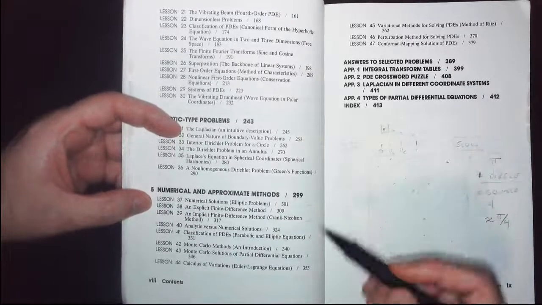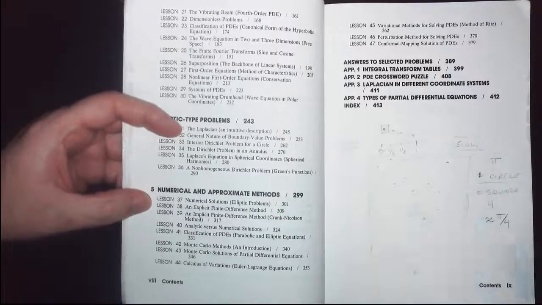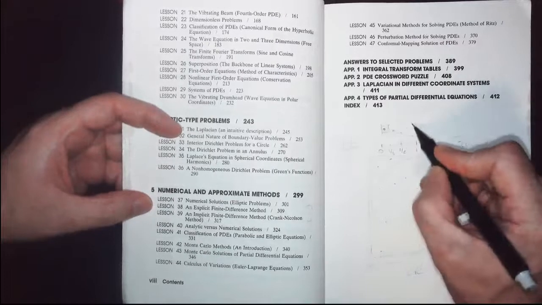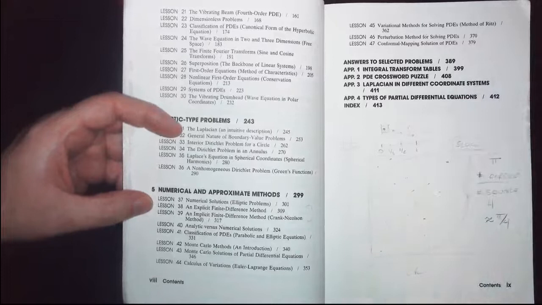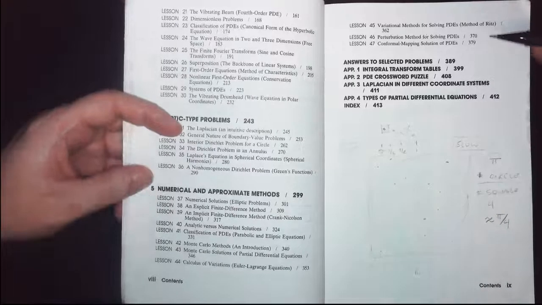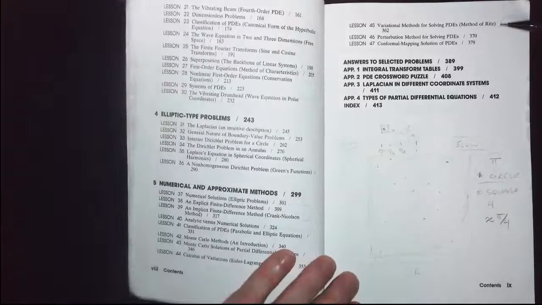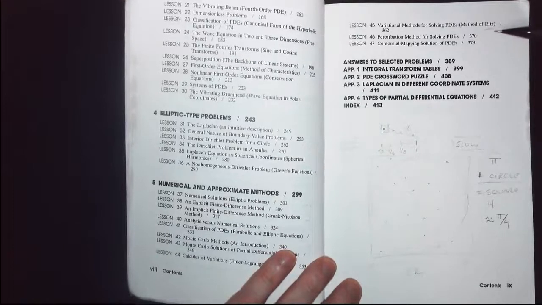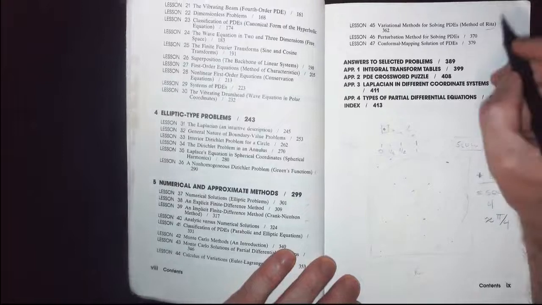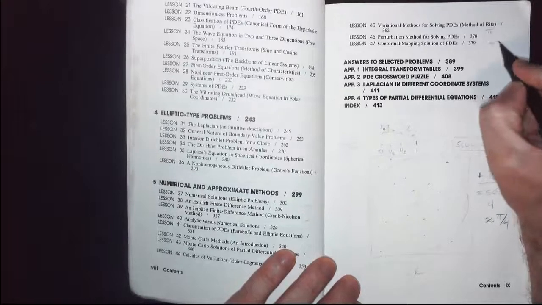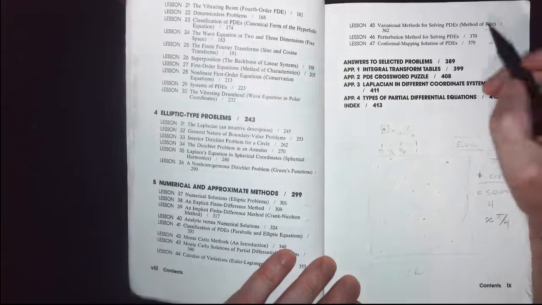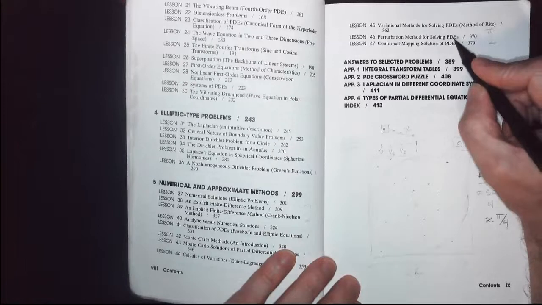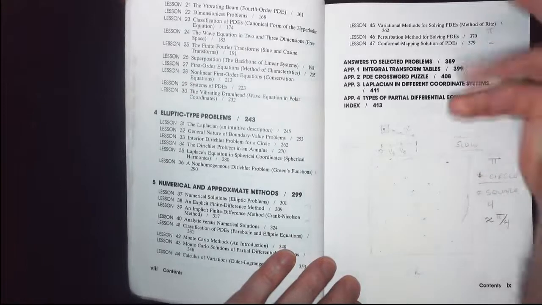So that's something that's important. And you say, well, I can't see why this would be important. Well, this is the first thing in my numerical electromagnetics class that we did, so it's still important for those sorts of solutions. Then we have variational methods for PDEs. This is the method of Ritz. This is basically the Euler-Lagrange equations that I talked about last time. Perturbation methods, also very important, and conformal mapping solutions.